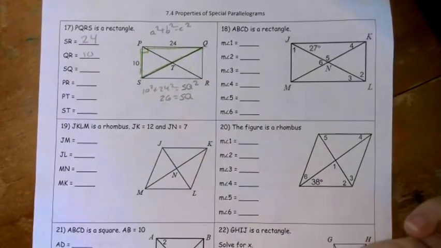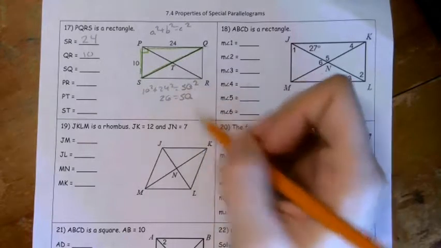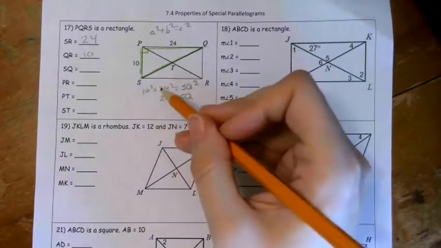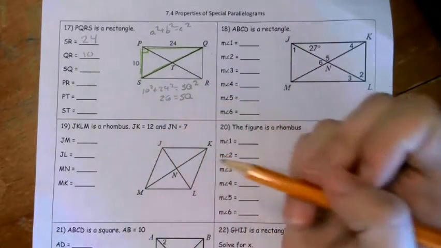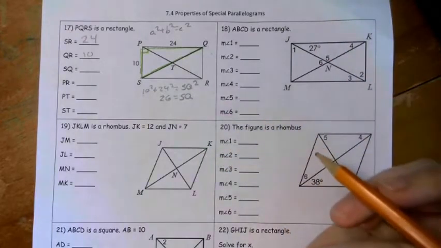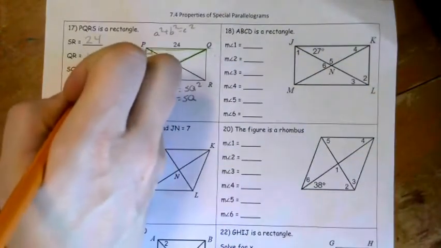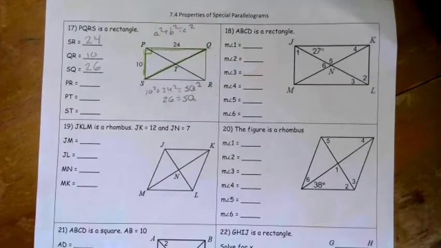If you want to go back and review how to do Pythagorean theorem, that was in chapter 9, but I assume you guys know how to do this. Because you get 100 plus 576, so that gets you 676. Square root of that is 26. So this is 26. Next one we have is PR.